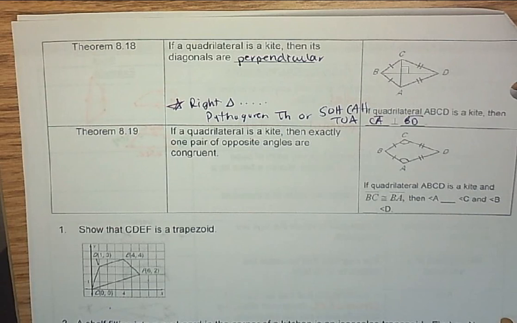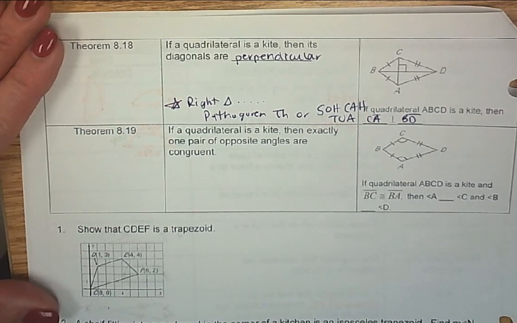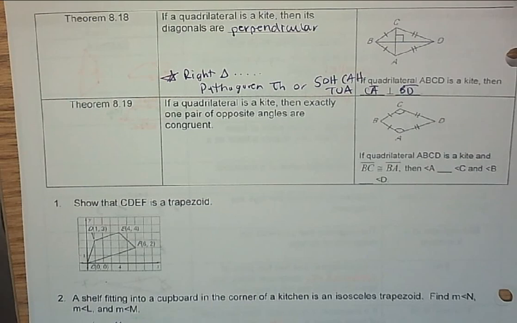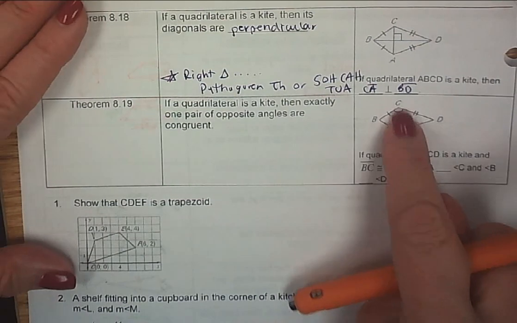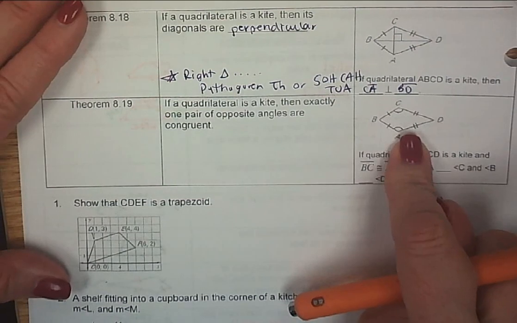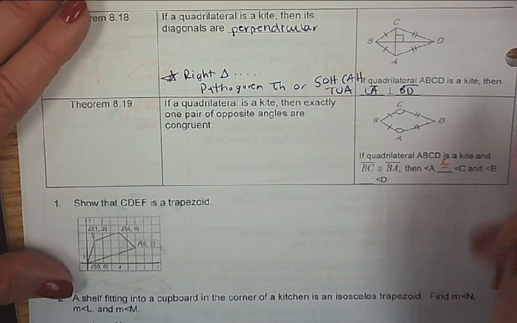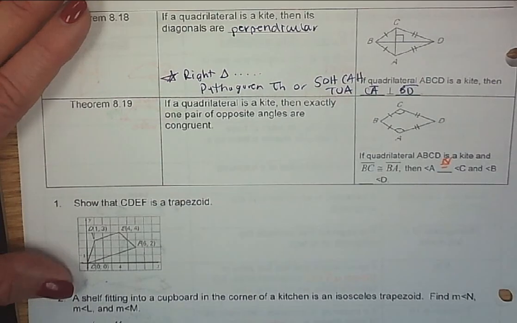So here, angle A is congruent to angle C. It's the hinge between the two consecutive congruent sides. But B and D are not congruent. It is only the hinge between the consecutive sides. It is not the top and the bottom. So now, we're going to do some examples.